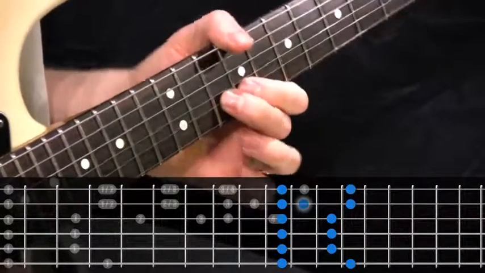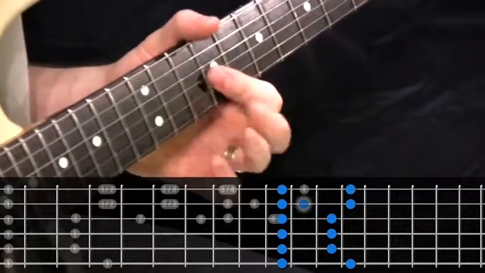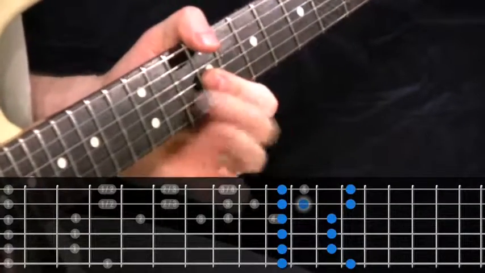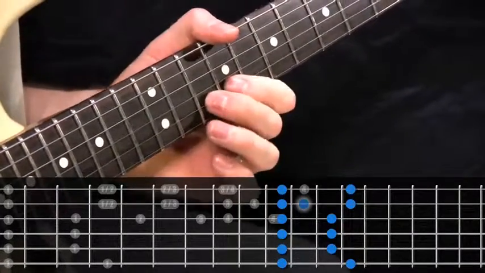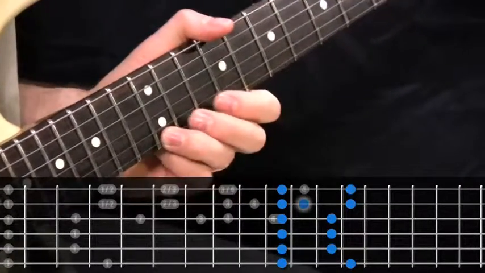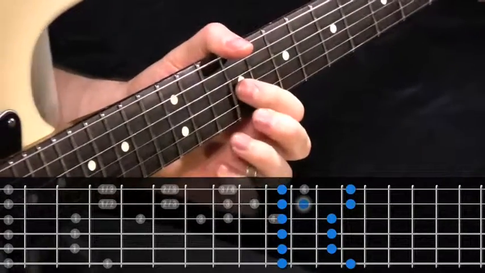This note's pretty handy. You can do some interesting stuff there by hammering onto it, or as part of this whole kind of walk down thing there.